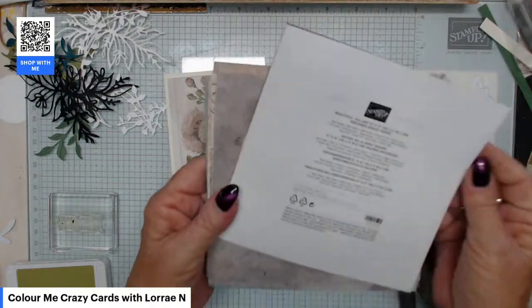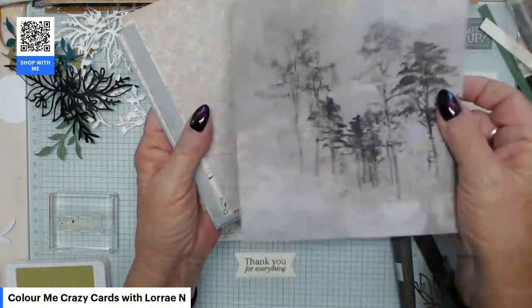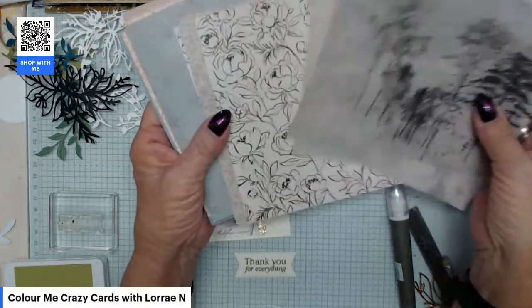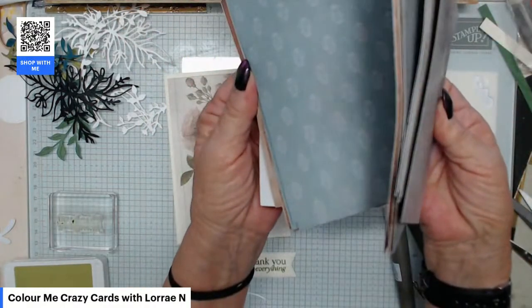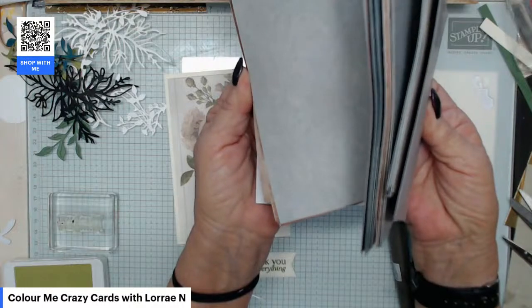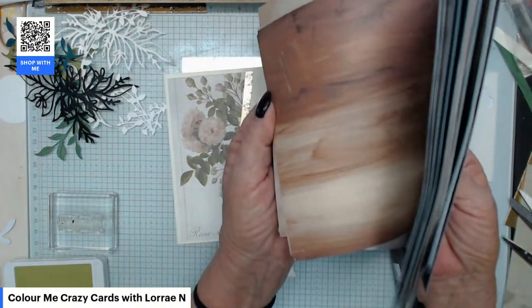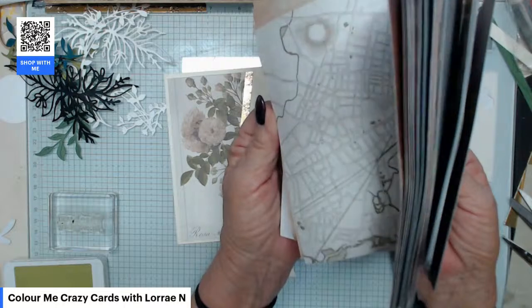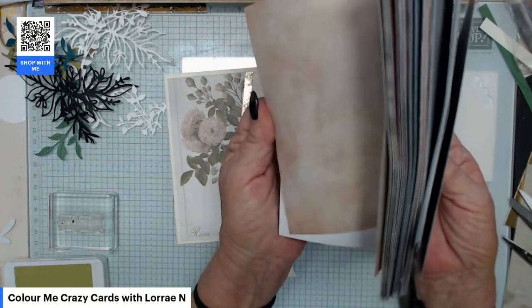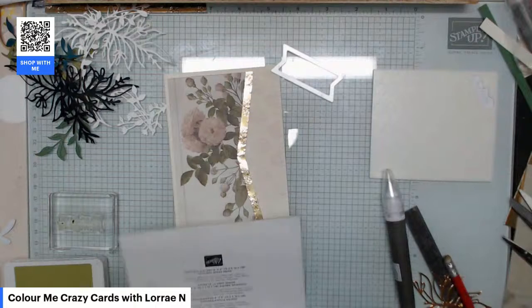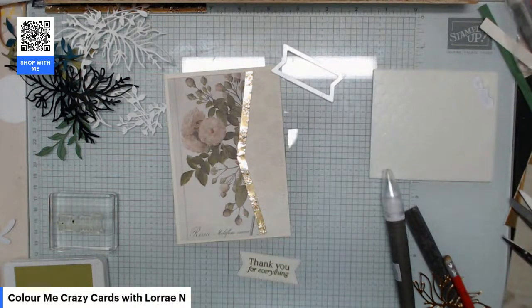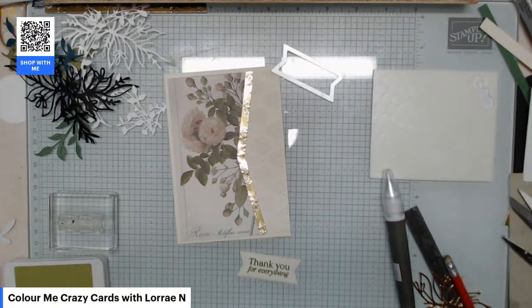And of course you can use the backs as well. Look, this is the reverse. So you can use the reverse as well. There's lots of different types of reverse. Look at that one, that's nice. The reverse colors, even the map. So they're quite a good pack, and for me, I think I can use them for so many different things, which is great. The more I can use it for, the better off I feel.